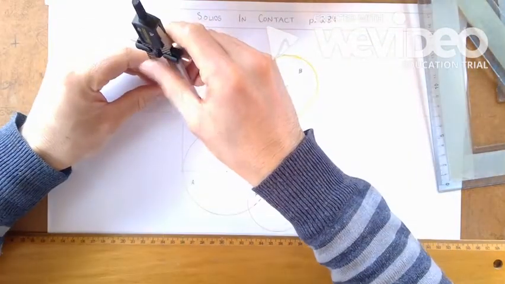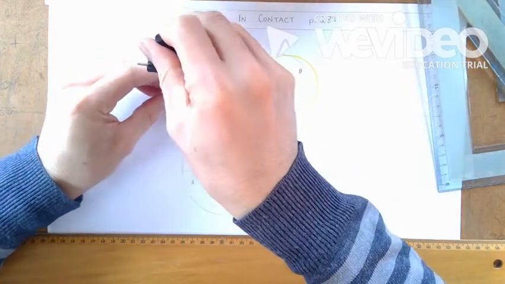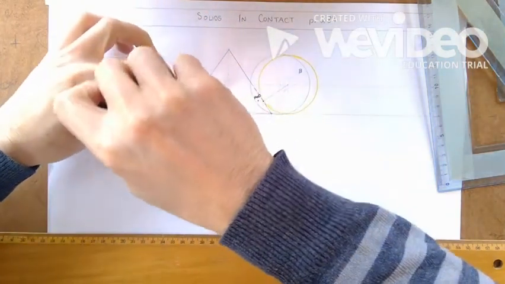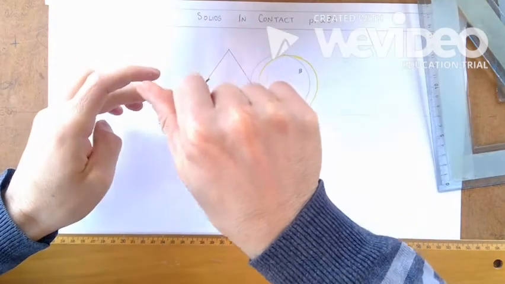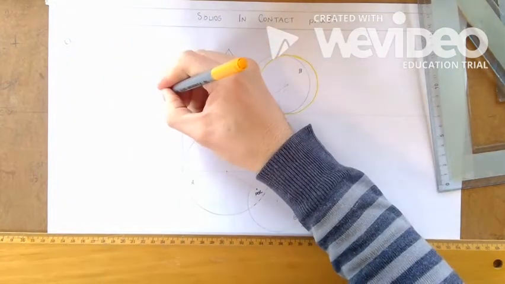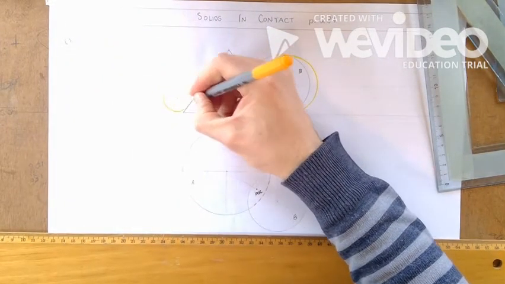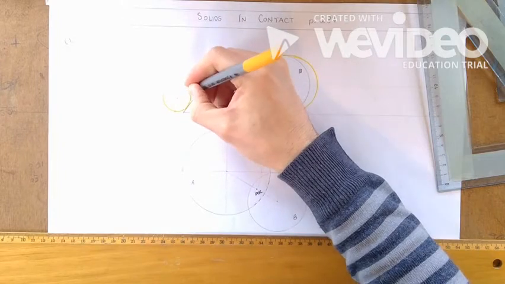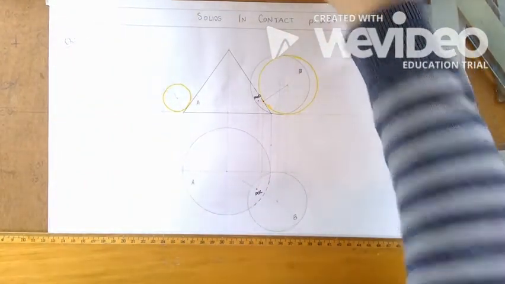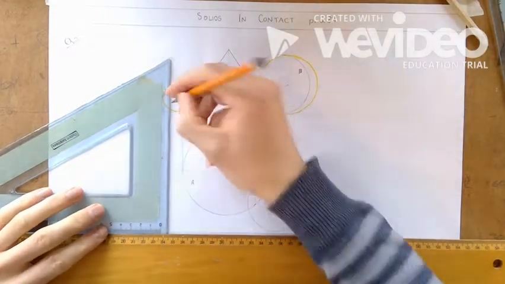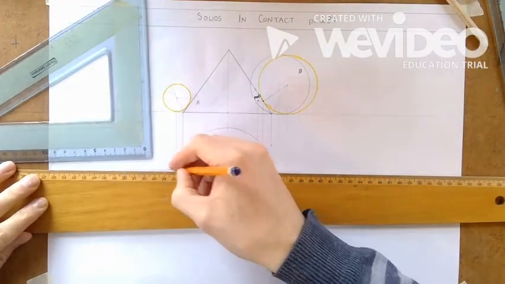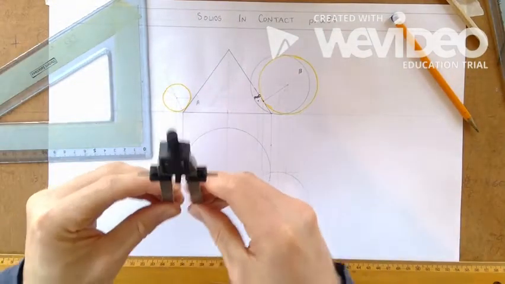Then get your compass and draw in your construction sphere. So that's my construction sphere. So what I'm going to do now is bring that to plan view. And then what I'm going to do then is rotate it around cone A.